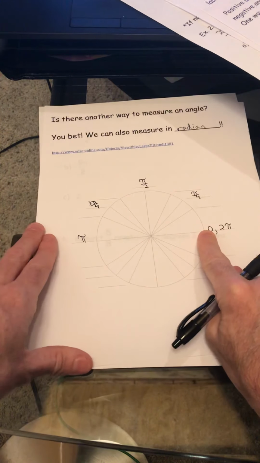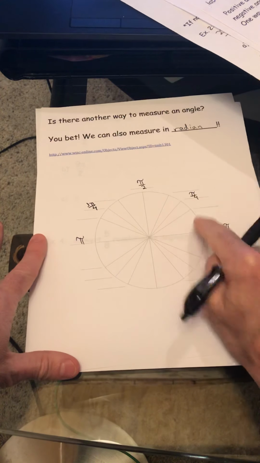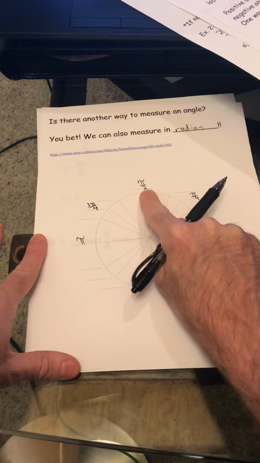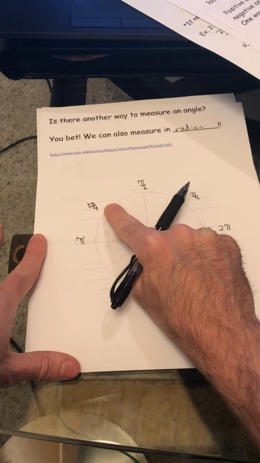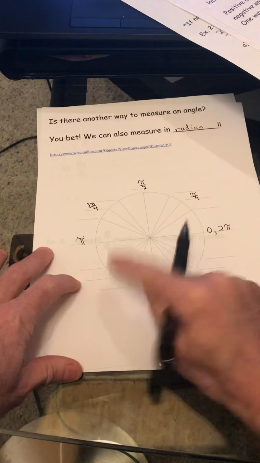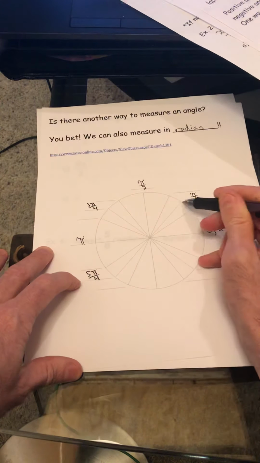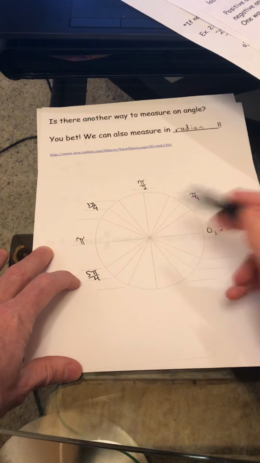Here's another easy way to fill in a lot of these. Every 45 degrees is a fourth of pi. So here's 1/4, 2/4, which reduces to a half, 3/4, 4/4, or pi. Down here is 5 pi over 4. So again, 1/4, 2/4, 3/4, 4 over 4, 5 over 4.